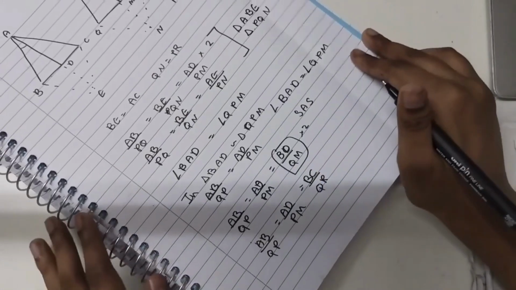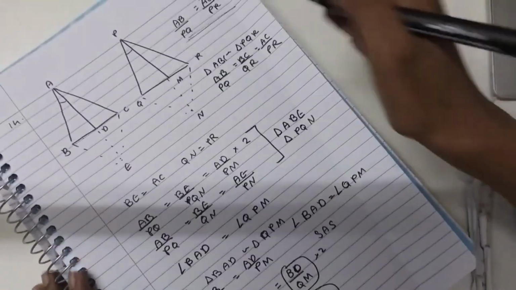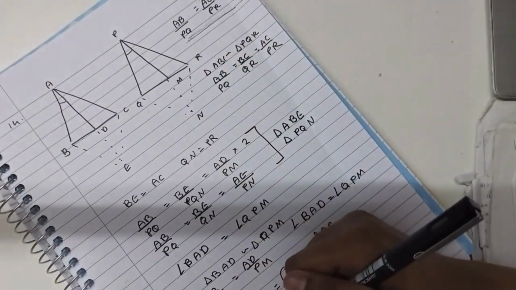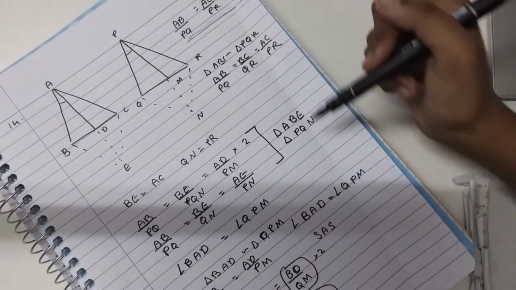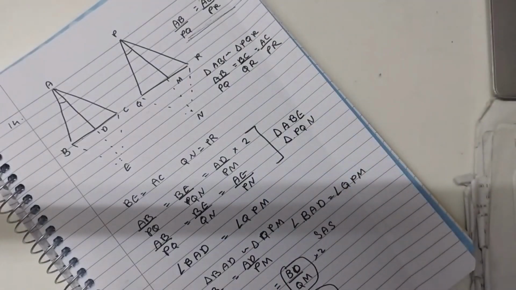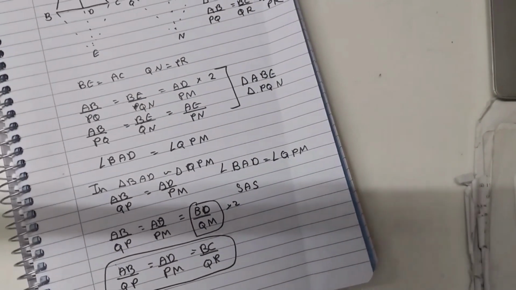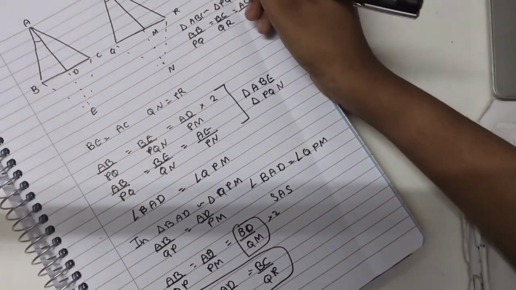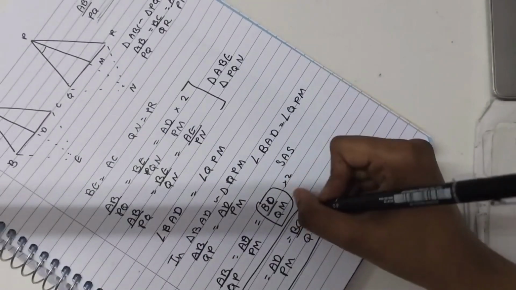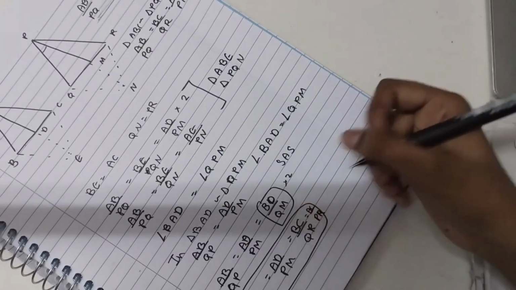And now we have proved what they've asked us to prove, which is ABC is similar to PQR, and in order for it to be similar, AB by PQ needs to be equal to BC by QR, which is equal to AC by PR. And since they've given that AC is equal to PR is equal to AB by PQ, we can say that this is also equal to AC by PR. Hence proved.